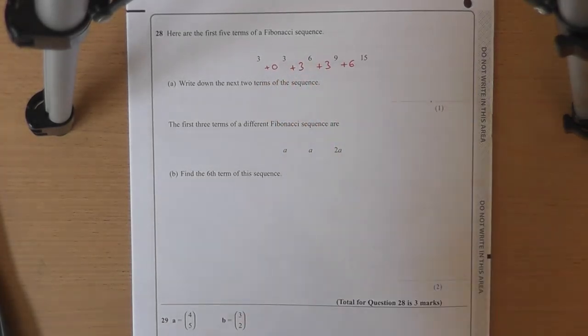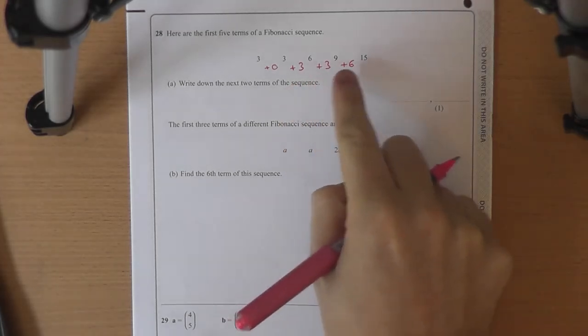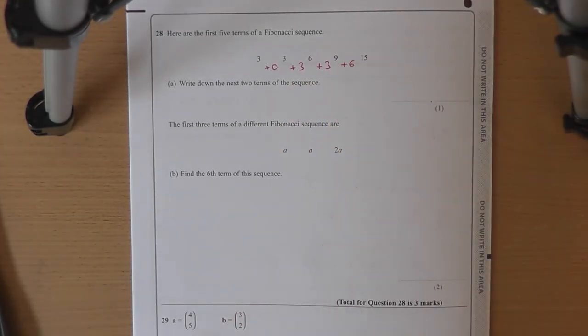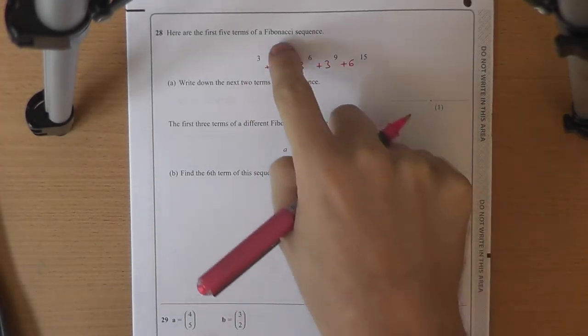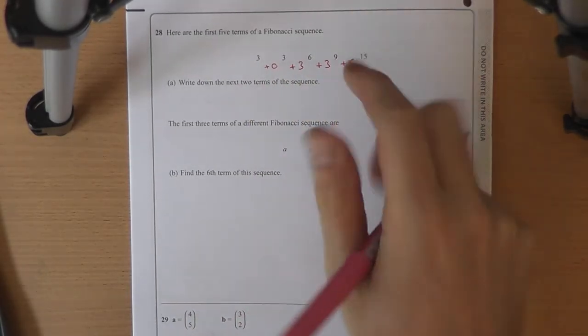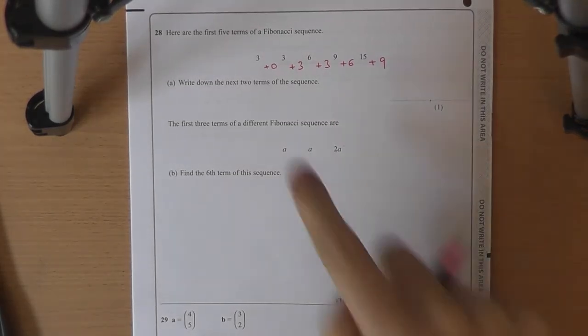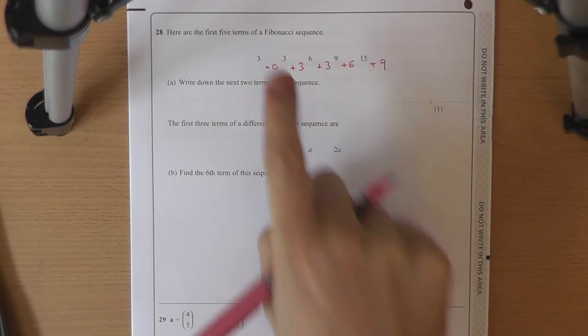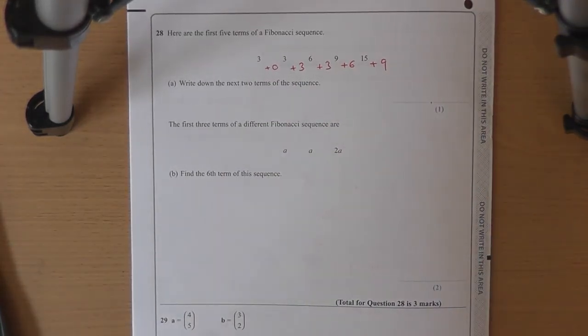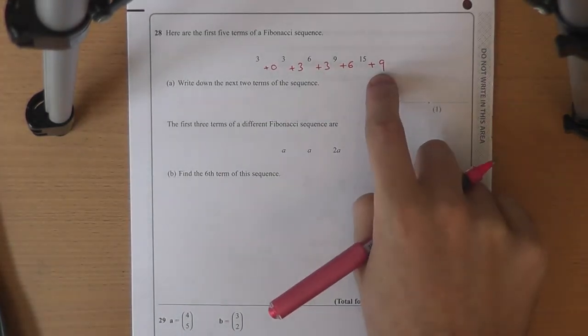Focus on the 3 and the 6. Do they look at all familiar? Well, yes, they do. It's the sequence above. 3, 3, 6. So the next jump would be adding on 9. The jumps are the sequence again, with this double number at the front, this adding on 0, to allow this to be possible. So the next jump would be adding on 9.